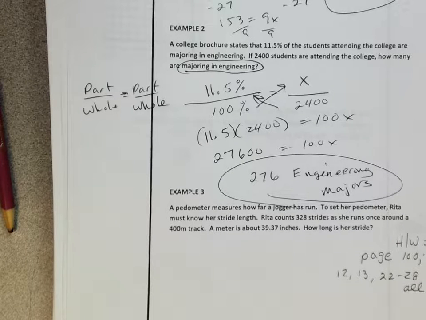Anybody do it that way? Yeah, it's the faster way to do it. But this kind of shows why. Okay, how am I doing? Okay?